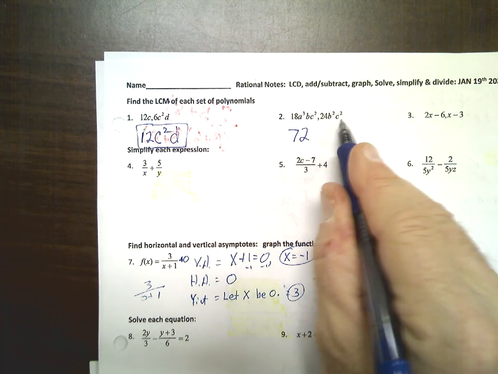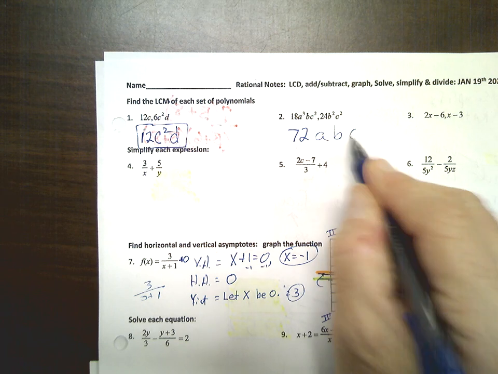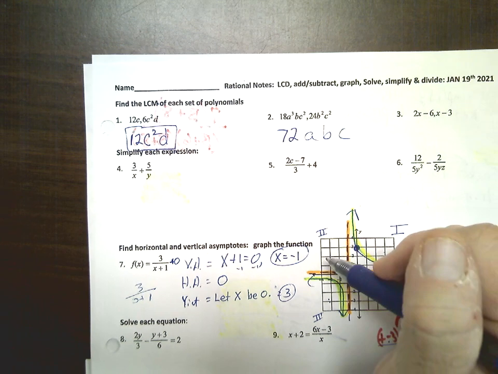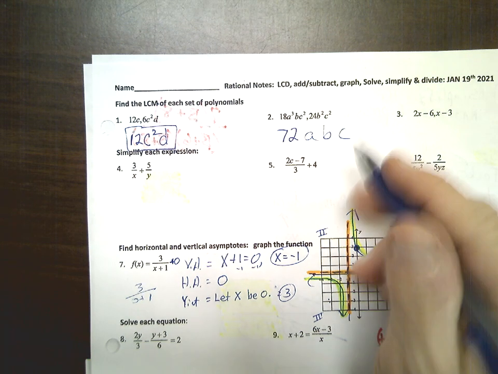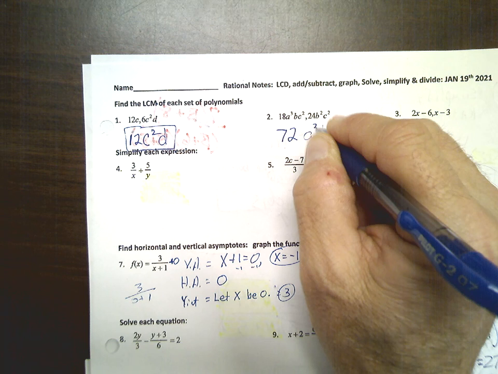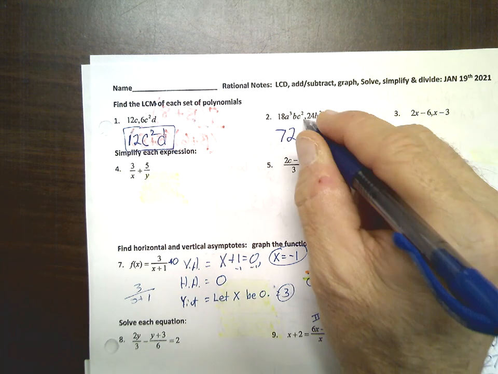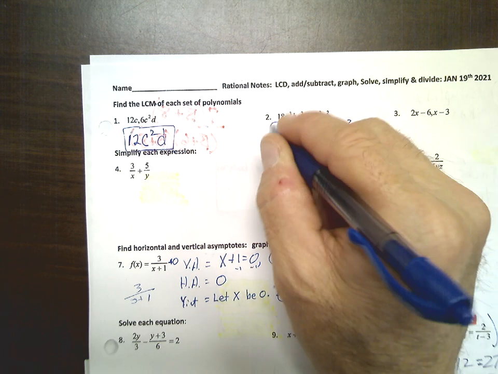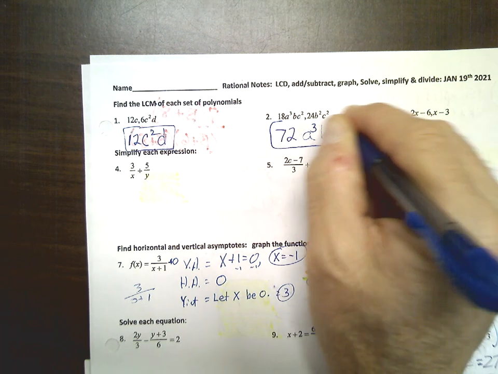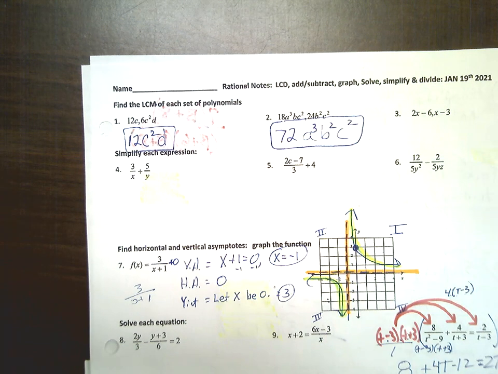And then you have all these letters, A, B, C. Just take the largest power of each one. So the largest of the A's is a power of 3. Largest B's is a B squared, and a C is a C squared. You've at least been prepped on everything else. You may not be able to do it, but you've been prepped on it.